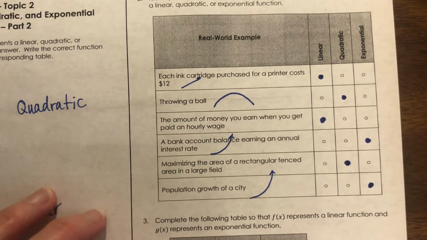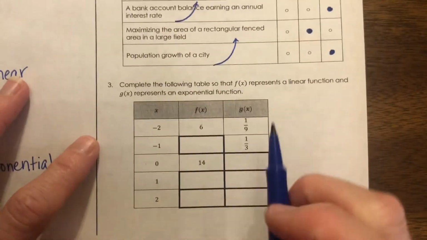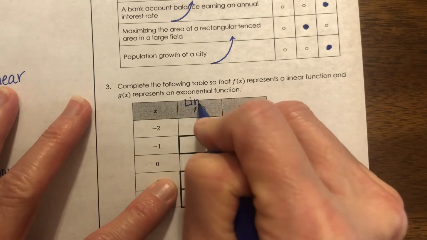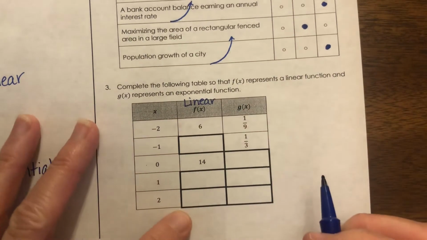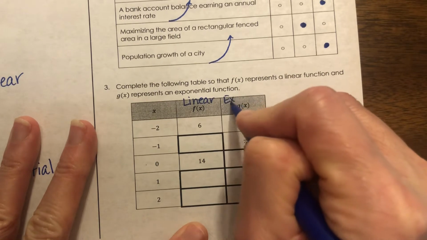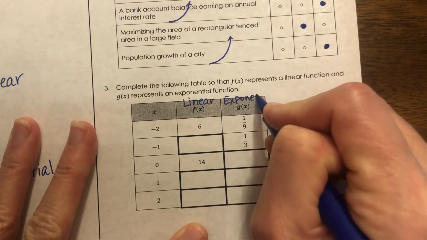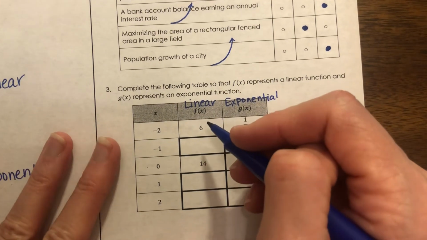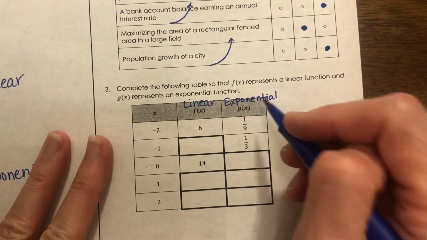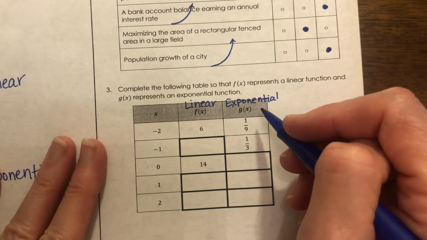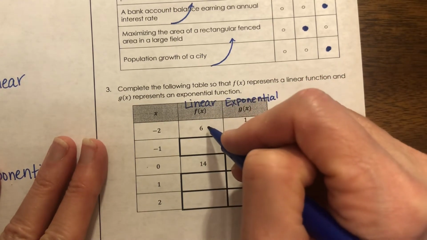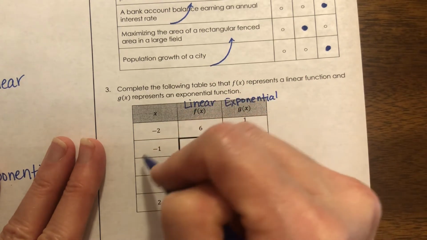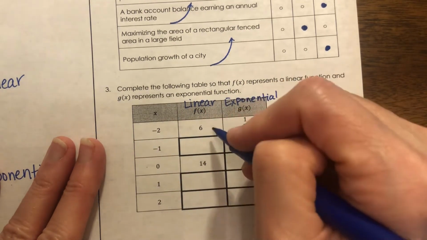There you go. Complete the following table so that f of x represents a linear function. Okay, we need this one to be linear, and g of x represents an exponential function. Okay, so the difference between linear and exponential is that linear has a common difference, you're adding or subtracting something, and exponential has a common ratio, you're multiplying or dividing by something. So let's go to linear. We have to add something. Oh, sorry, our inputs, they're all going up just by 1, so we're good.